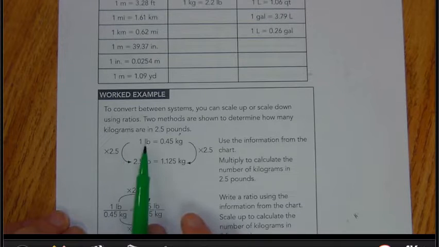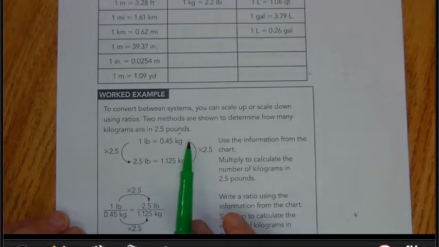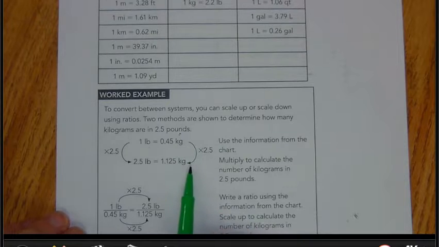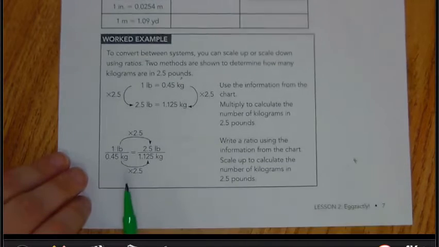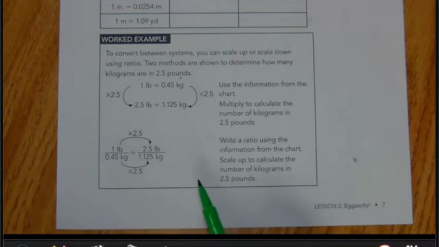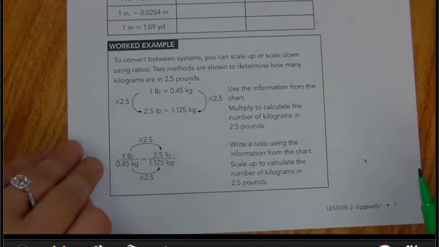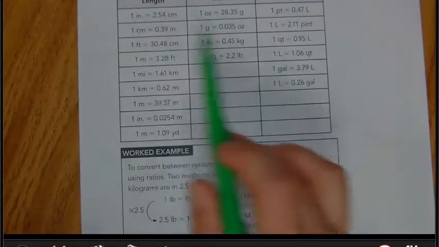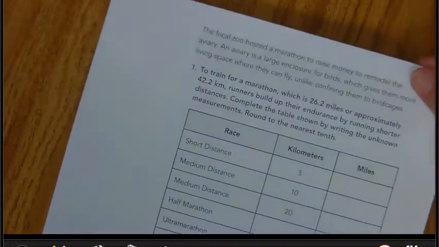And they showed that going from 1 pound to 2.5, you multiplied by 2.5. So to go from 0.45, we multiplied by 2.5. Or you can also write this as a ratio and a proportion, which this way we are used to seeing more often, where we write our proportion and we're scaling up and scaling down. Okay, so we're going to use this method and this table to help us answer these questions here.